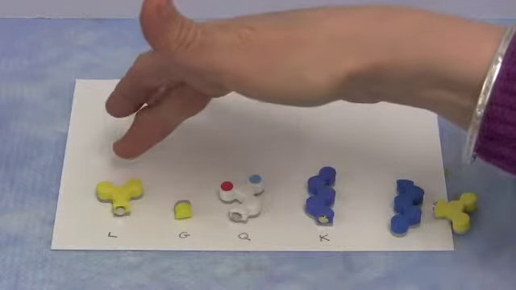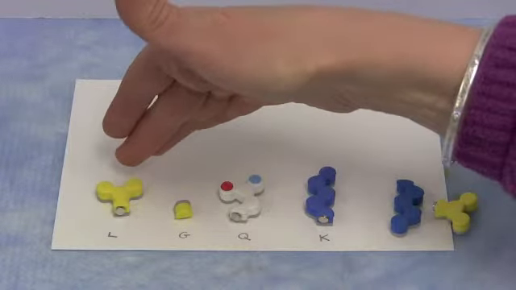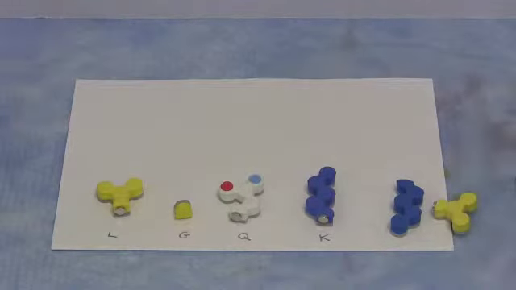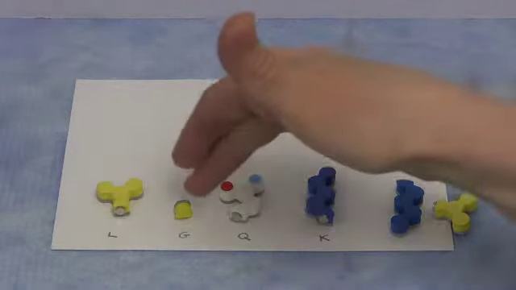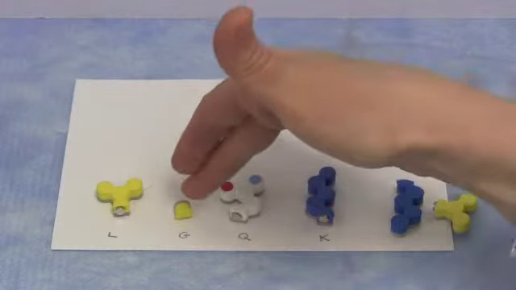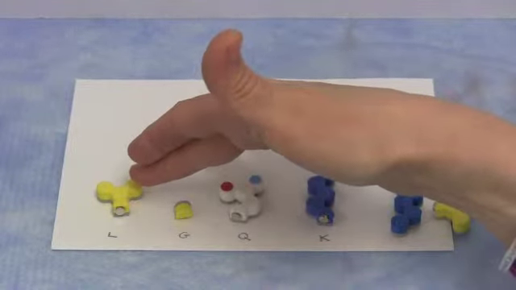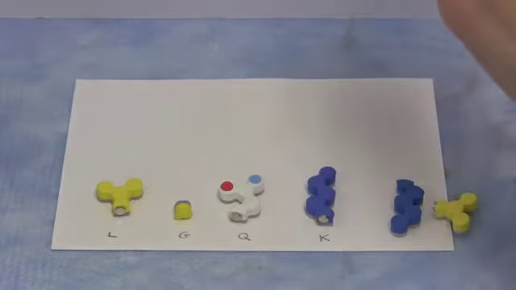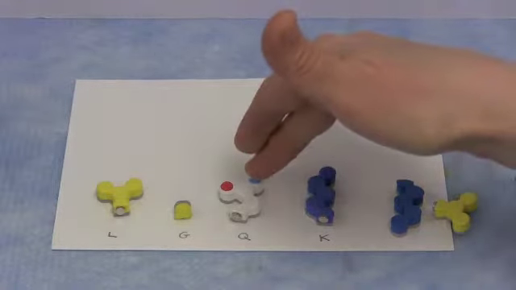So we have leucine, which is a non-polar aliphatic amino acid. We have glycine, which is still non-polar, but it doesn't have as big a non-polar side chain as the leucine does, so this is less non-polar than that one is. Then we have glutamine.